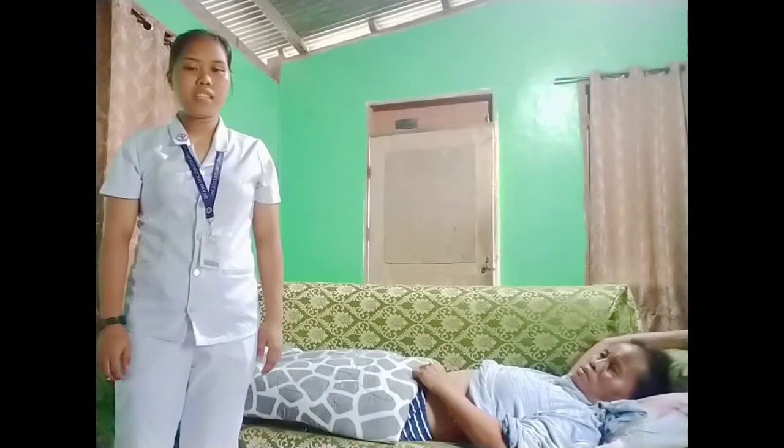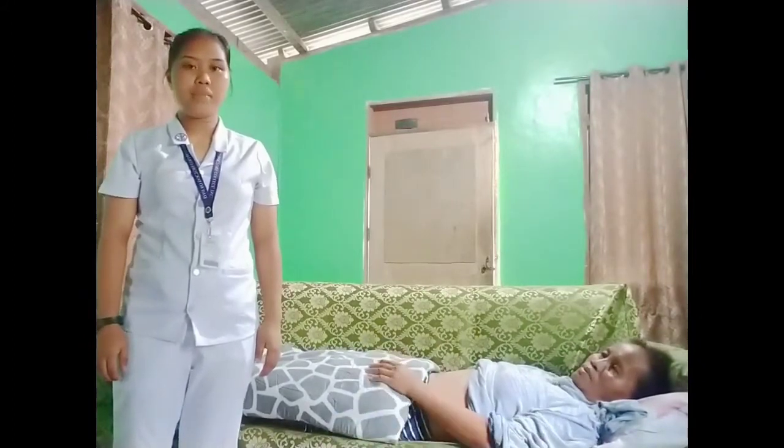Palpate the umbilicus and its surrounding. Note for any swelling, bulges, and masses.